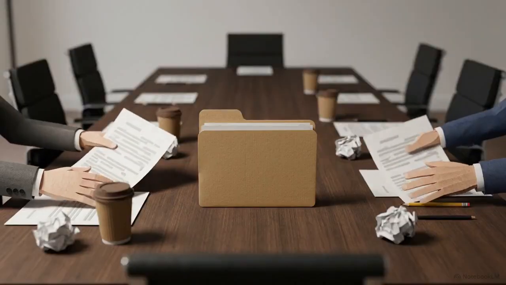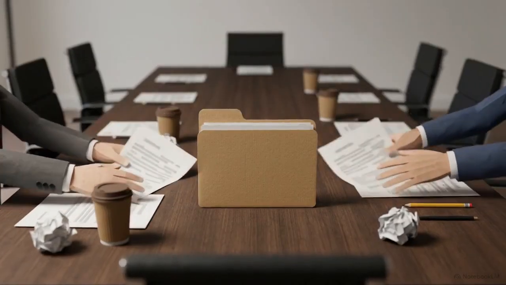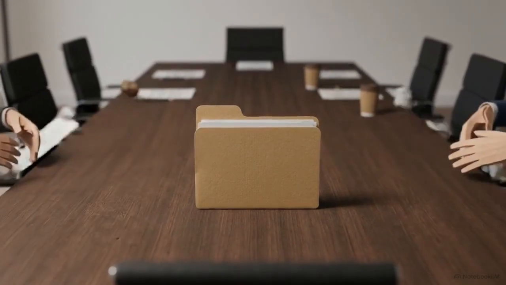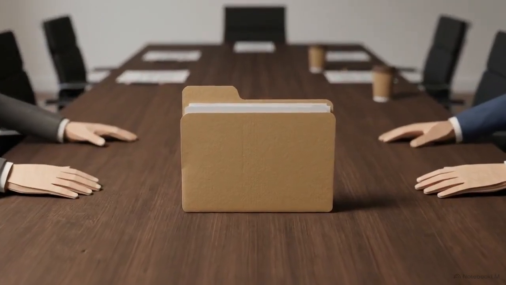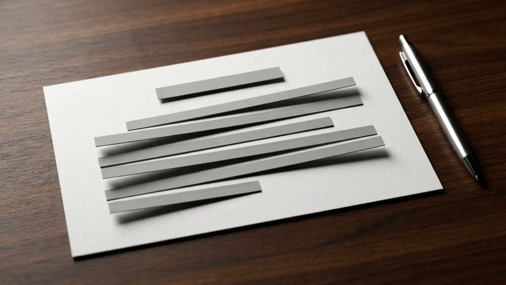By following these steps, you take a chaotic room full of opinions and refine it into a clean, highly protected digital asset. The guiding principle of this entire process is that less is more.